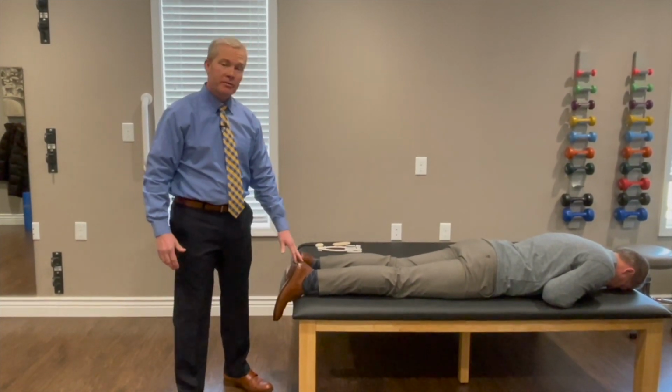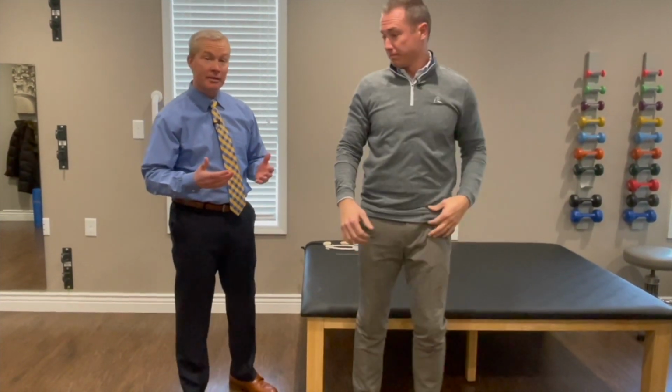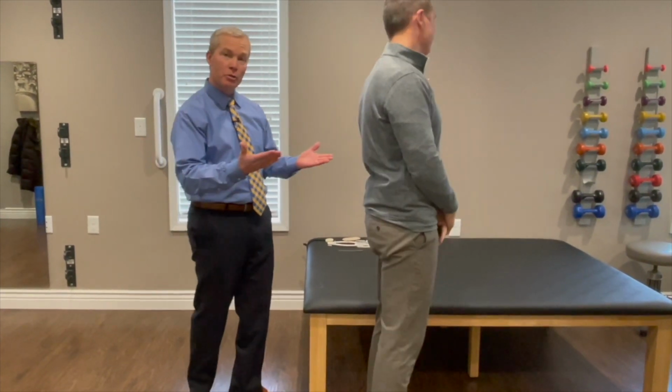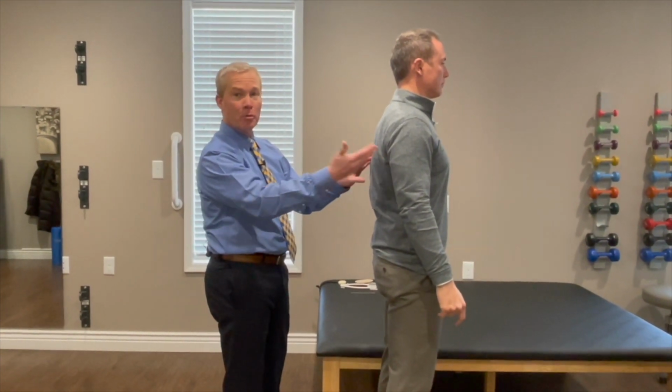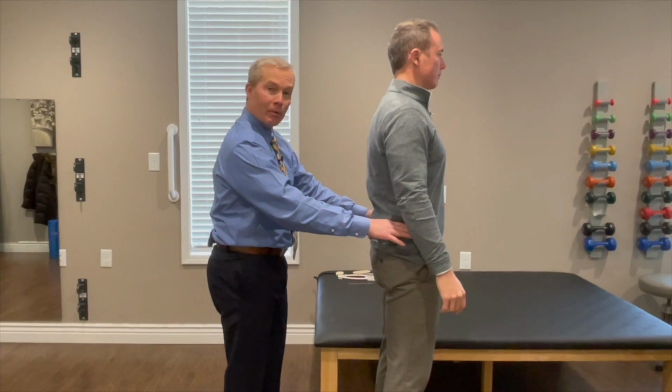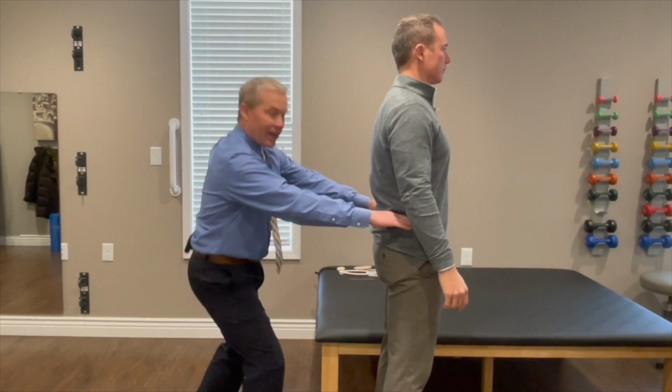We could also do this from a standing leg length check. And surprisingly, ALF told us that this is fairly reproducible and reliable as well. We're going to stand behind the patient. Ideally, we'd have them walk 10 feet forward, come back, and then stop. And when they stop, we're going to put our hands on their hips, and we're going to measure from side to side to see which hip could be higher than the other.